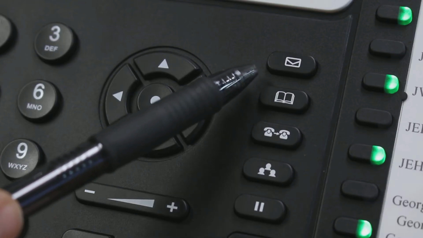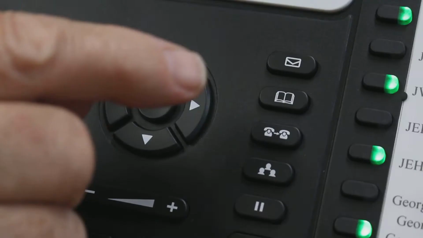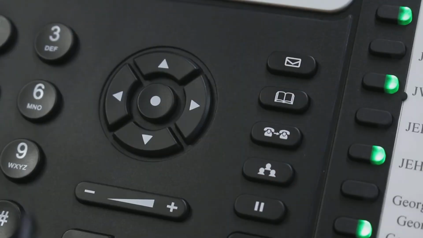The first one here is the voicemail. To retrieve any voicemails, you will use this key here. If there are any voicemails on the phone, in the upper right hand corner, this will be blinking red, indicating there's a message on the phone. So to retrieve that message, you simply press this button.